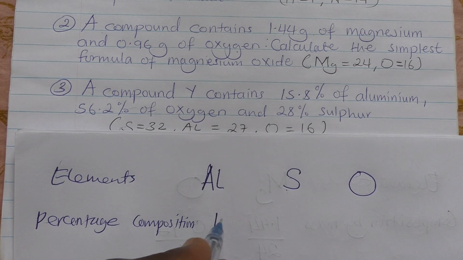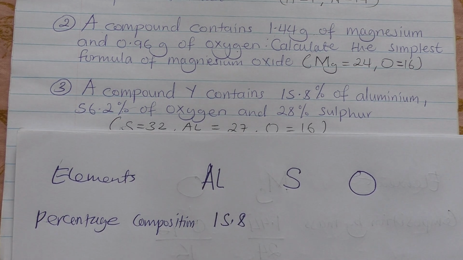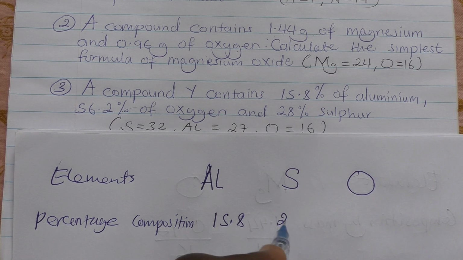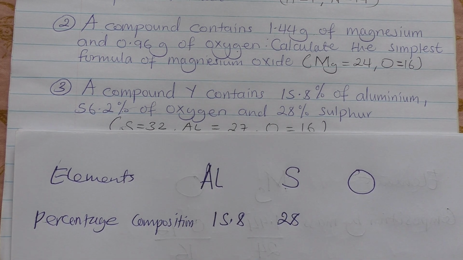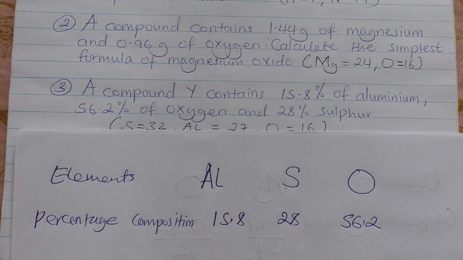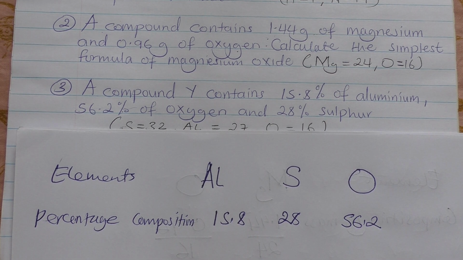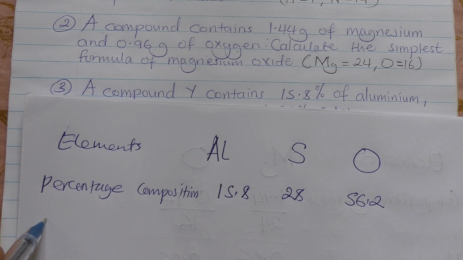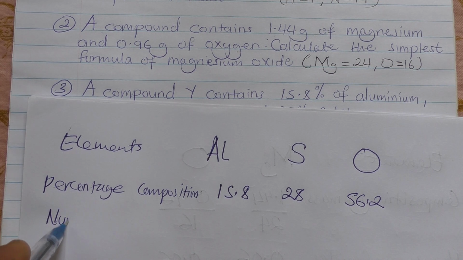Aluminium is 15.8, sulfur is 28, and oxygen is 56.2. So we shall get the number of moles.